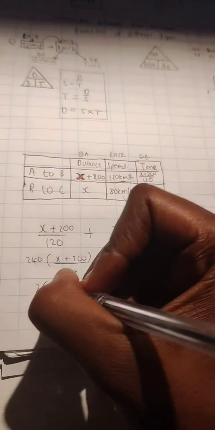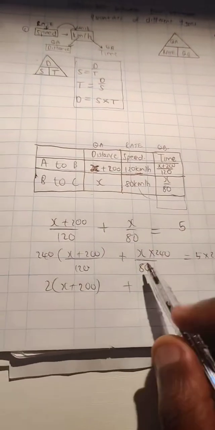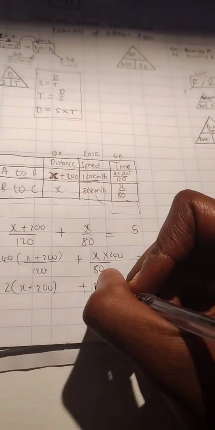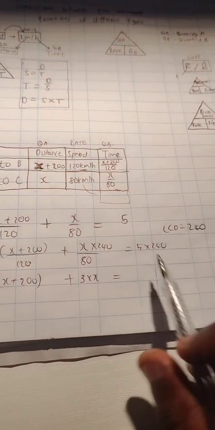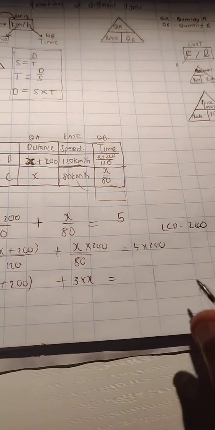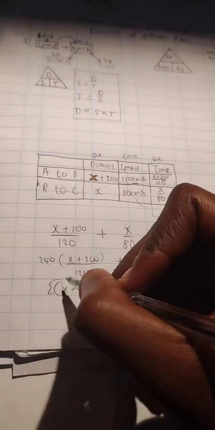You see? And then 120 goes into 240 two times. So you are left with 2 times (x plus 200). 80 into 240 goes 3 times. So it's 3 times x. And then 5 times 240 is 1,200. Just like that. Then you solve for x, guys.